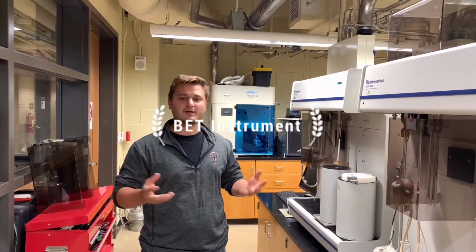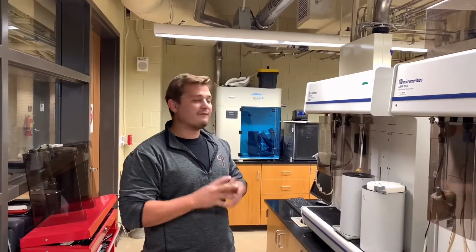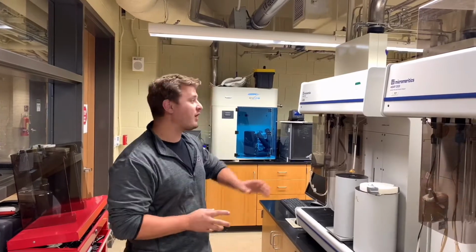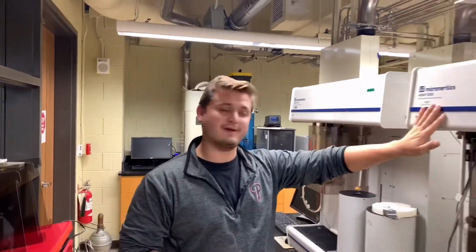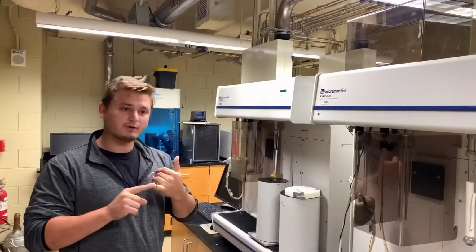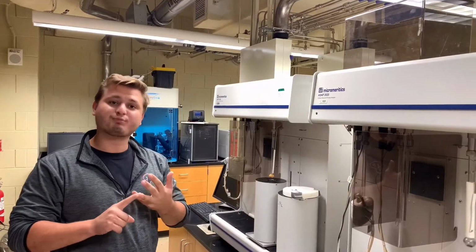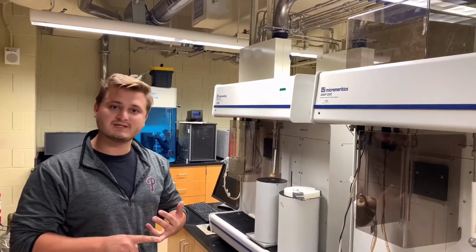So welcome to the Micromeritics ASAP 2020 instrument training, or as we like to call it here in the Zhou Group, the BET instruments. We have two of these instruments in our lab. The first one is the left instrument, as we call it, and the right instrument. They are both the exact same instrument. They have the exact same accuracies and pressure sensors in order to monitor the micropore range within these materials.